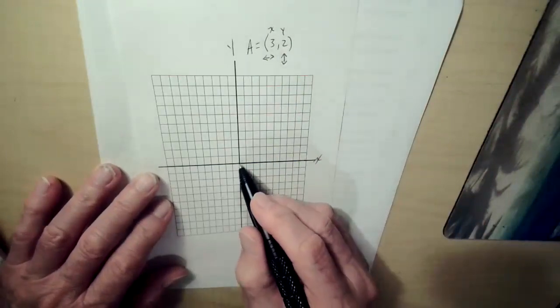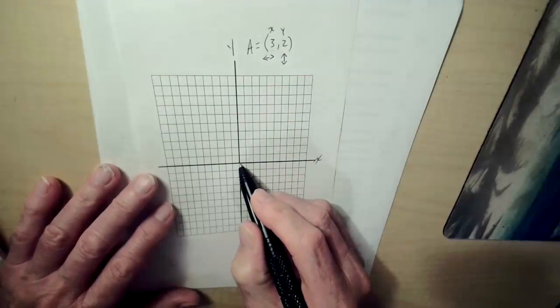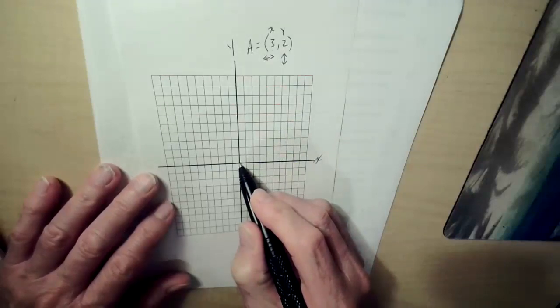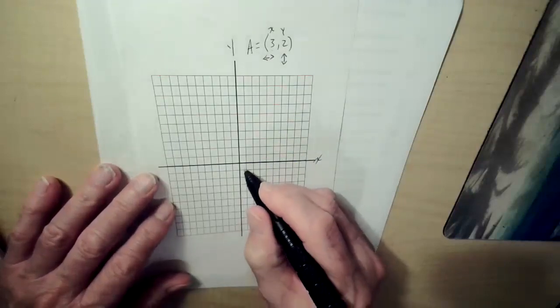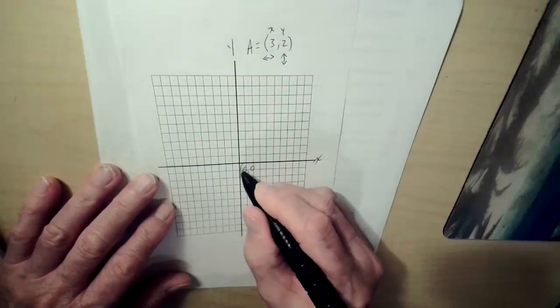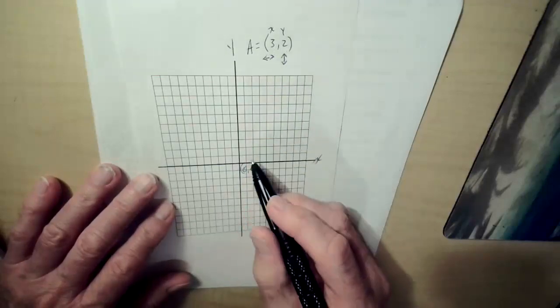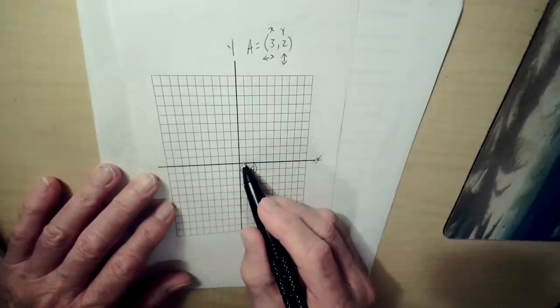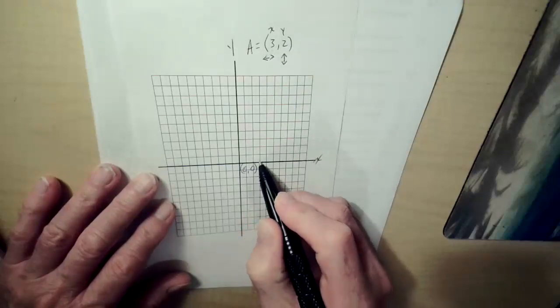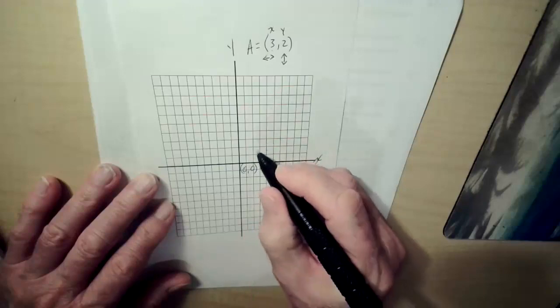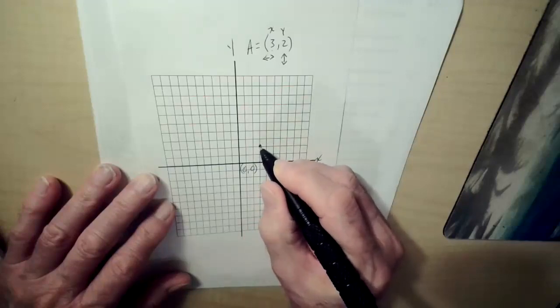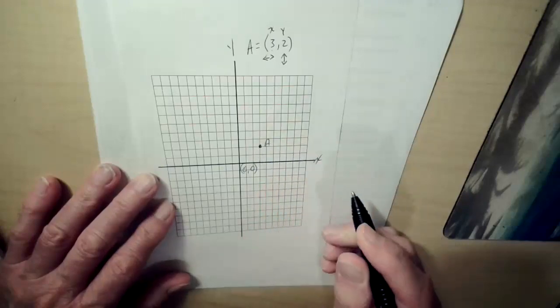So we always start here. This is called the point of origin. And the coordinates of this are 0, comma 0. So we start here and we go 3 to the right because it's positive. 1, 2, 3. And then we go up 2. 1, 2. There's our point, and we call it A.